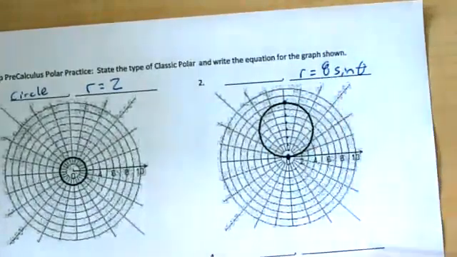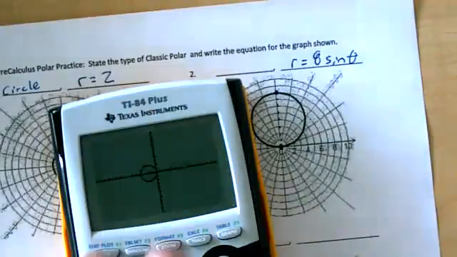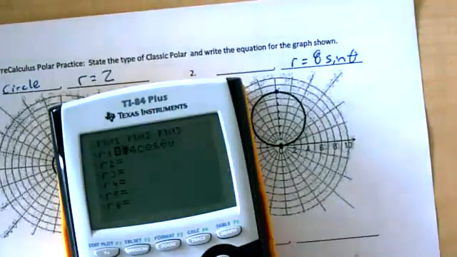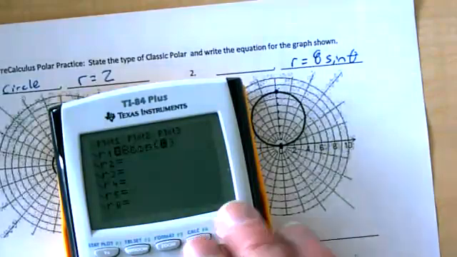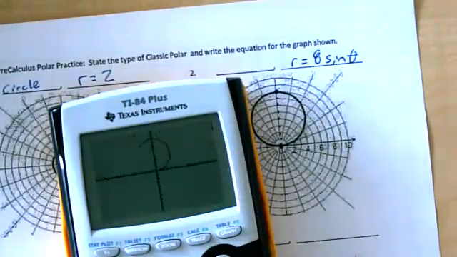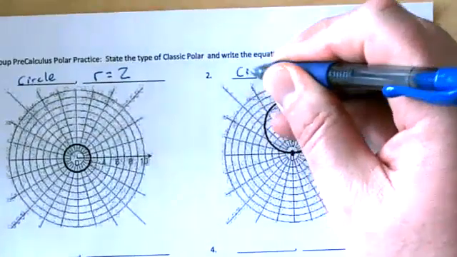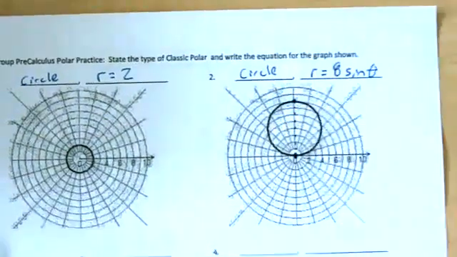I'm actually going to try it on my calculator though. So positive 8 sine theta. Oh, we said sine, not cosine. Bless you. Yeah, it's looking pretty good. This was also a circle. You guys get the idea?